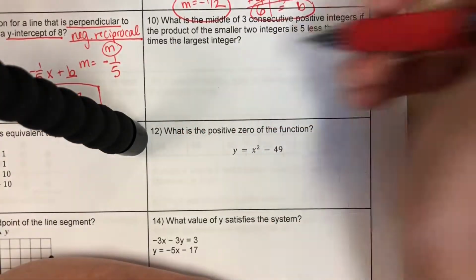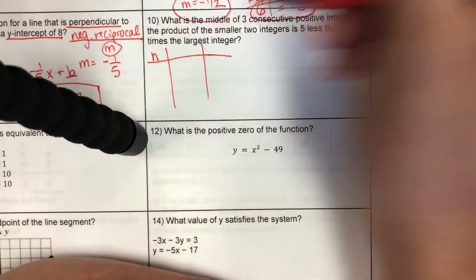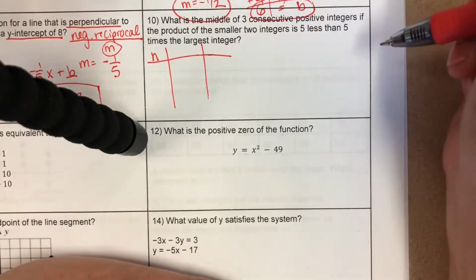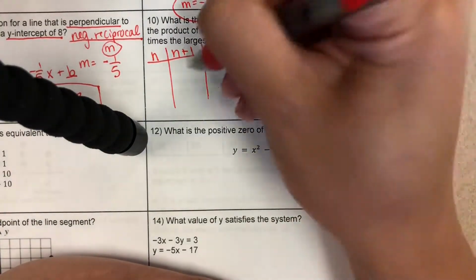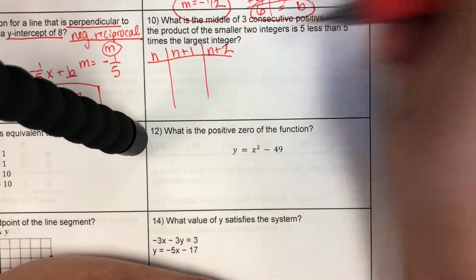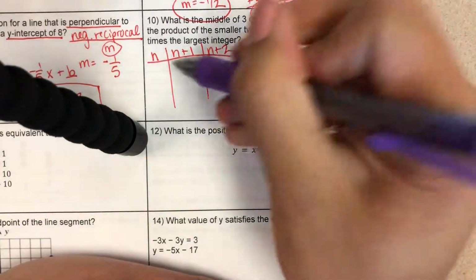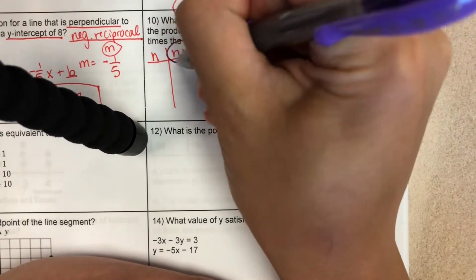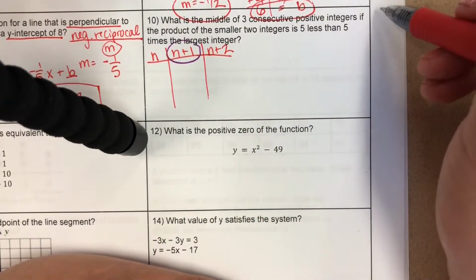Okay, so I know I have 3 consecutive positive integers. I'm going to set up a table like this. I begin with n. My next consecutive positive integer will be n plus 1, and the one after that will be n plus 2. So it says, what is the middle? So if I'm looking for the middle, this is the smallest, middle, largest. At the end, I need to come back to the middle one of the consecutive positive integers.